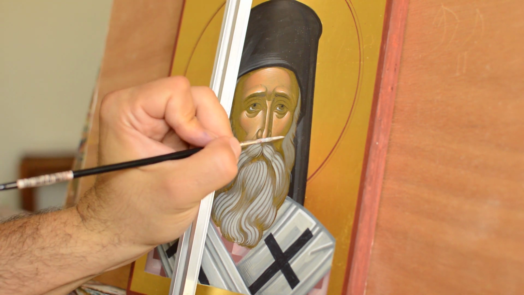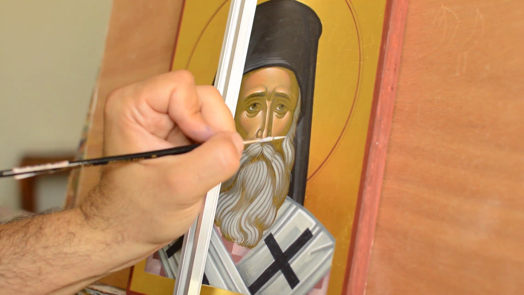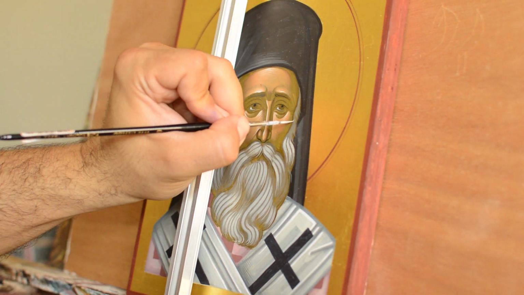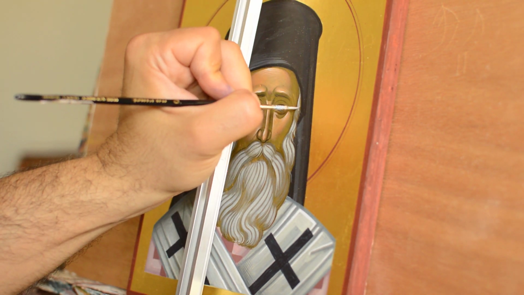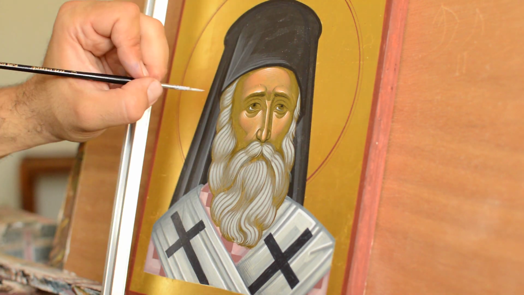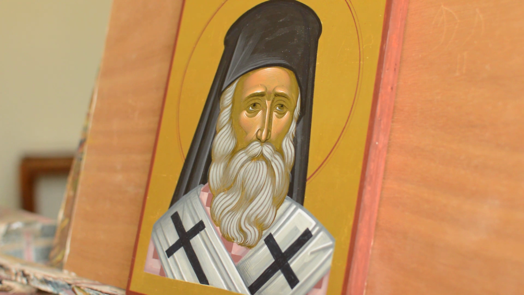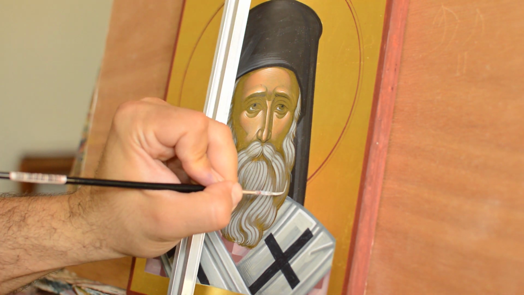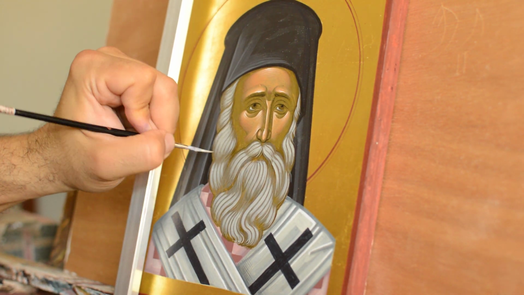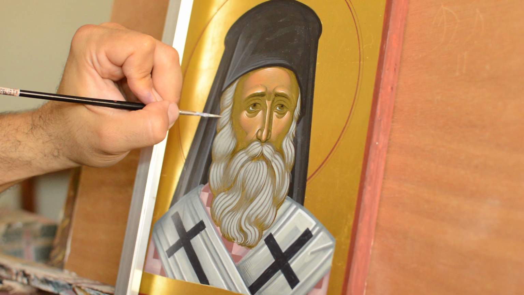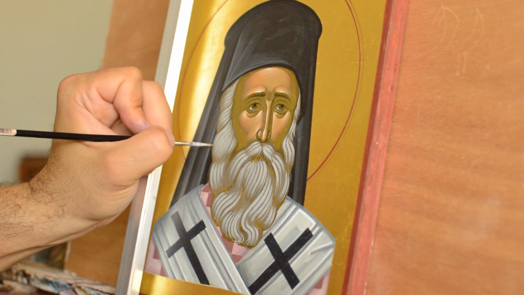Of course, these mistakes shouldn't be blatant and they shouldn't be technical. They should be on the form. Sometimes some icons are so perfect that they are dead. Of course, there are icons that are perfect and they are not dead at all. They're just beautiful and perfect and wonderful.